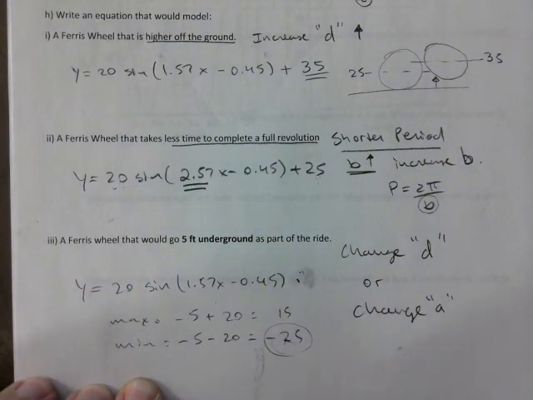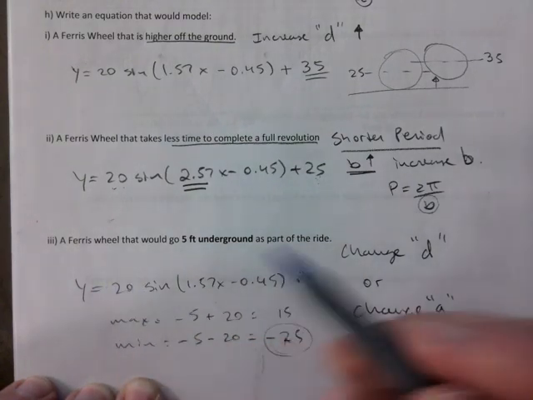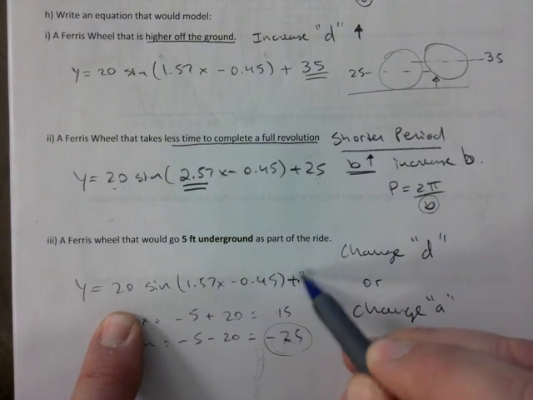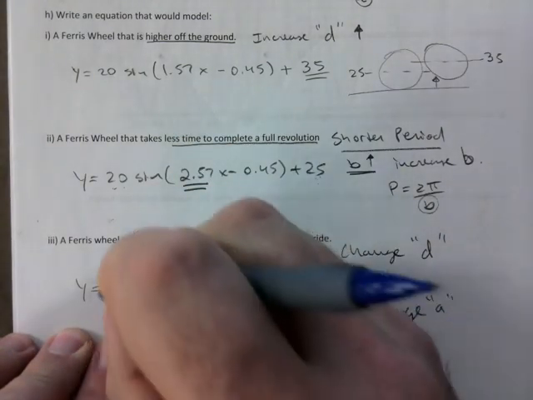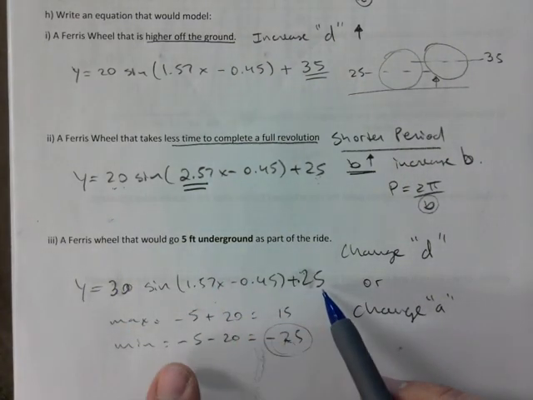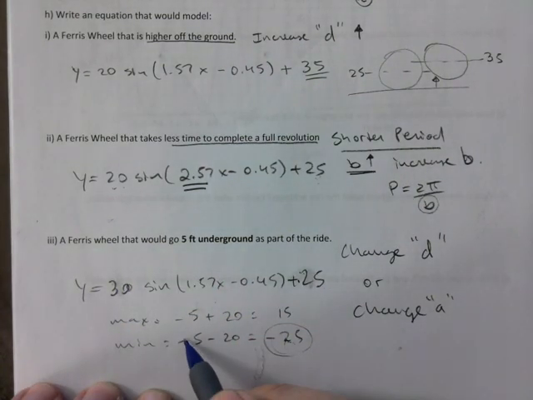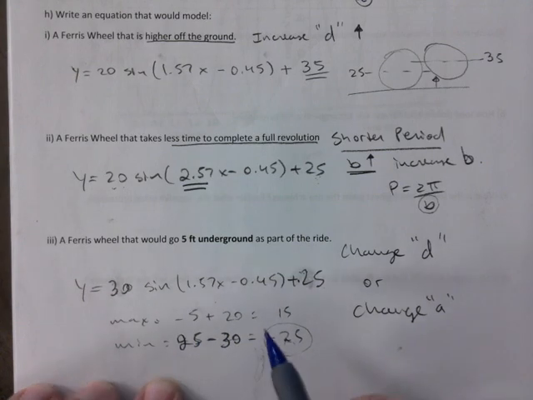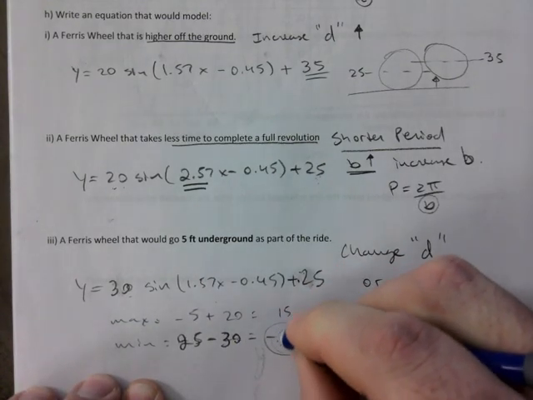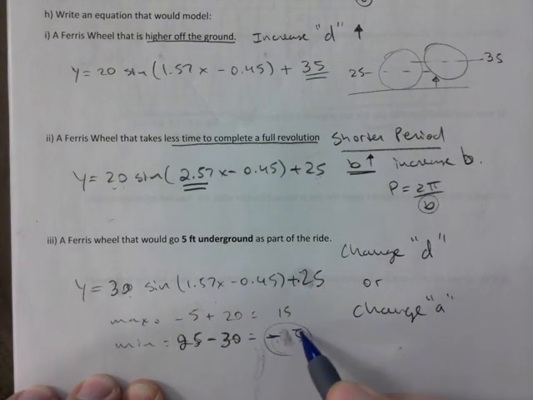I think I'm making this a bit complicated here. I feel like there's an easier way of explaining this, but I might have to do this tomorrow again. But what I would do is keep this at 25 actually, and just turn this into a 30. Because if I go to get my min, I would go 25 minus 30, right? I get that minus 5 that I want.